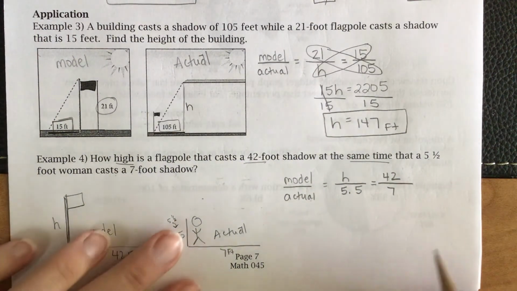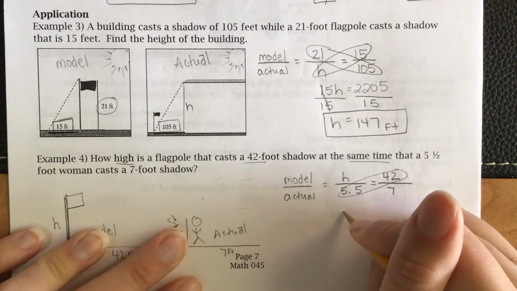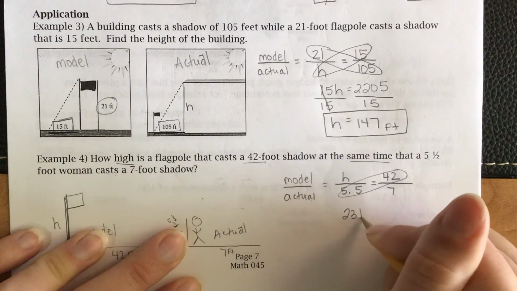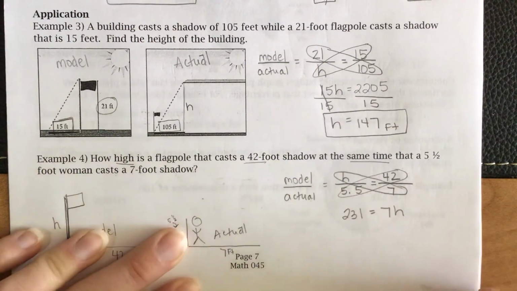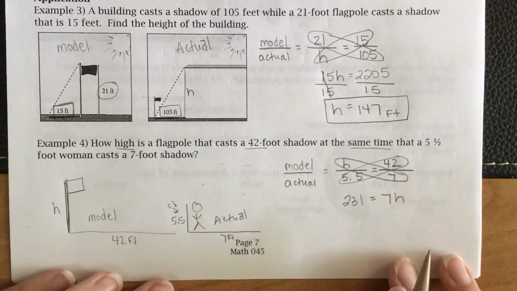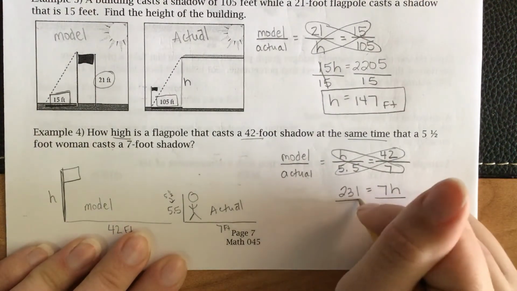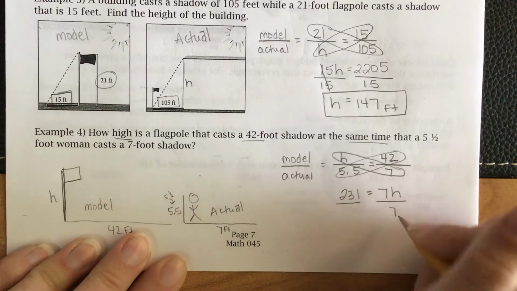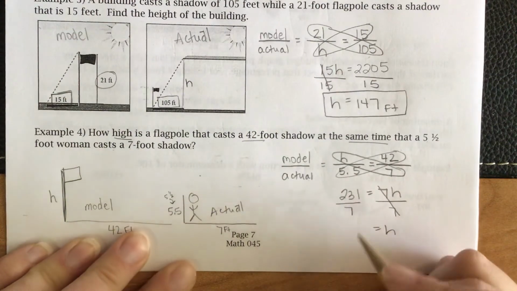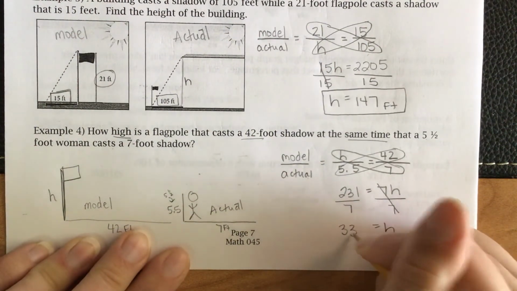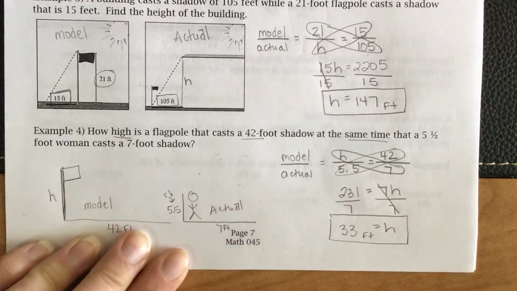I'm going to cross product. 5.5 times 42 is going to give me 231. H times 7 is going to give me 7H. Remember, the number always goes in front of the variable. I'm going to divide by 7 on both sides. 7 divided by 7 is 1, so I get H. And 231 divided by 7 is 33. So the height of the flagpole is 33 feet.